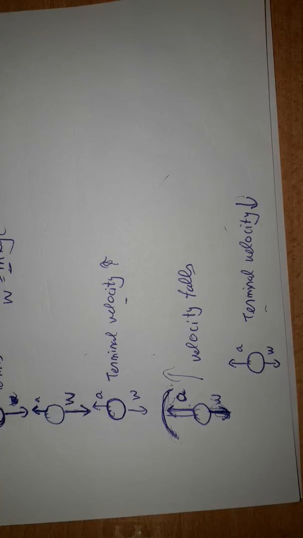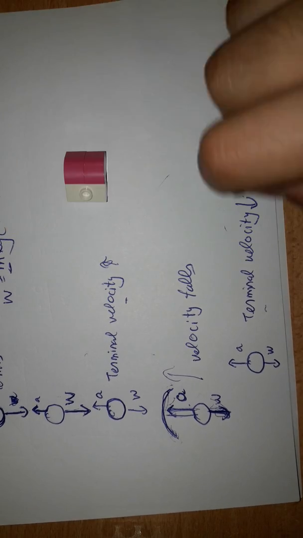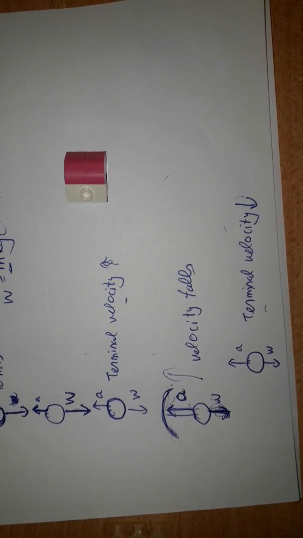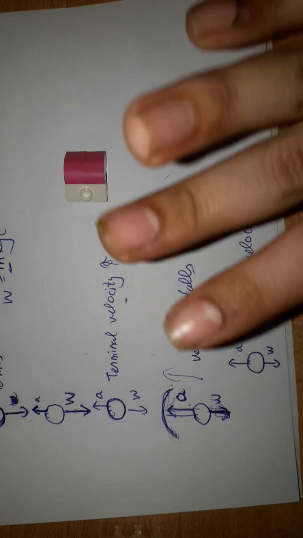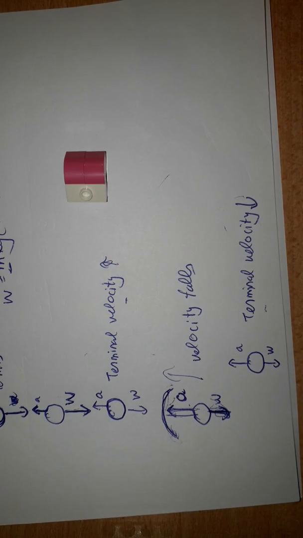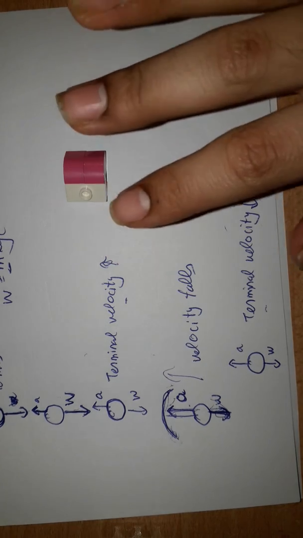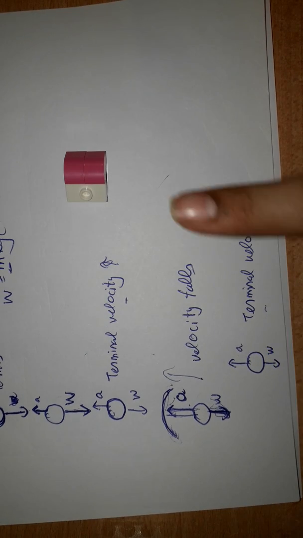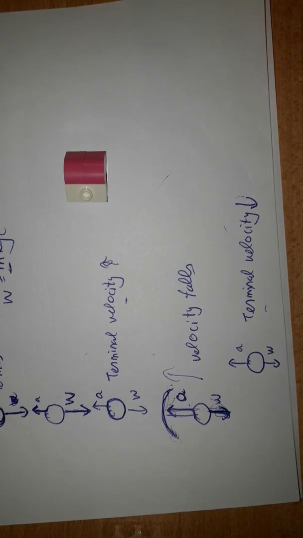So we've covered all of that. Another thing I want you to cover is Newton's first law of motion, which states that if an object is at rest and no external force is applied, it will continue to remain at rest.